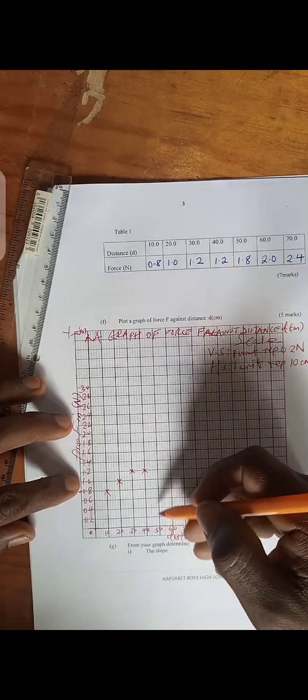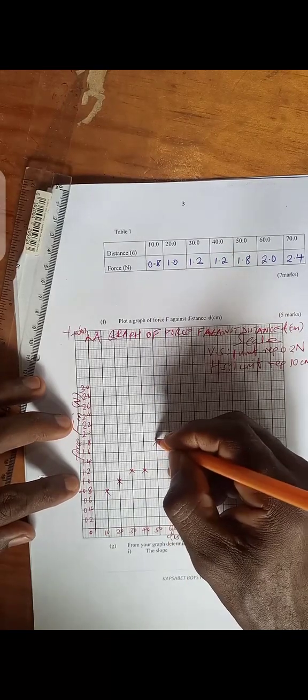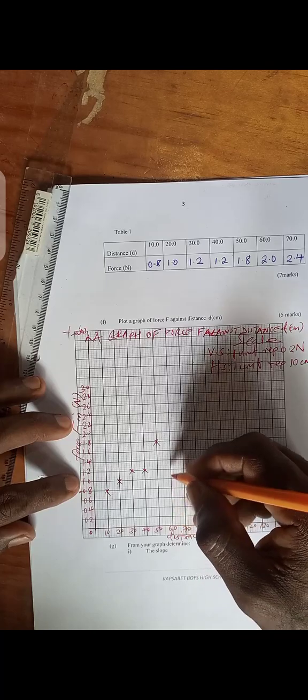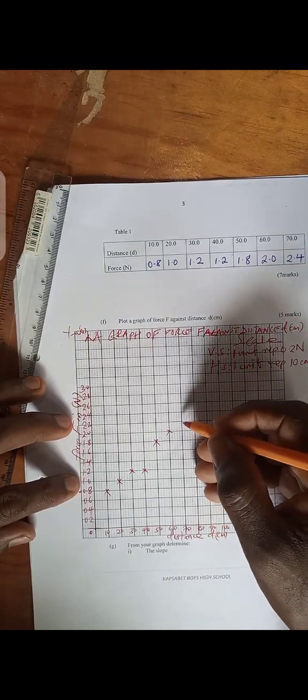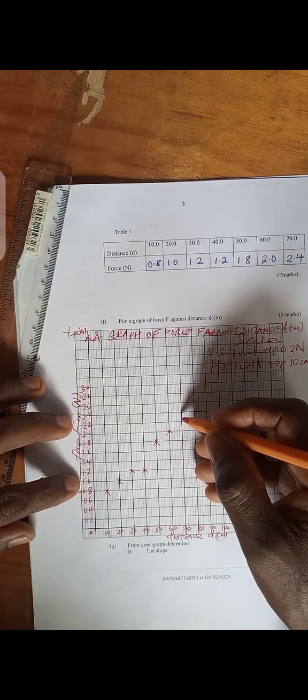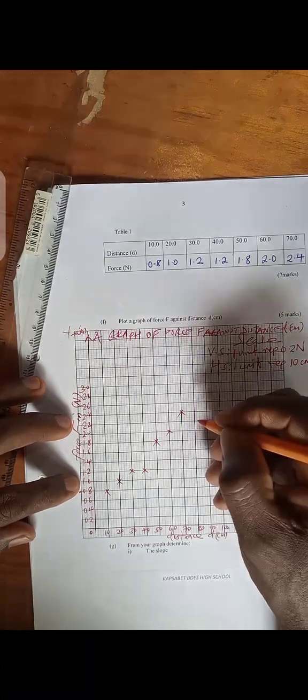Go to the 50 point, 50 at 1.8. Our sixth point is 60 at 2.0. Even without drawing the line, you can see how the points are varying to give you either a line or a curve. So that is our last point.